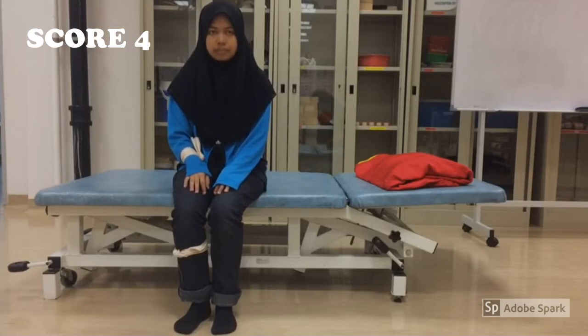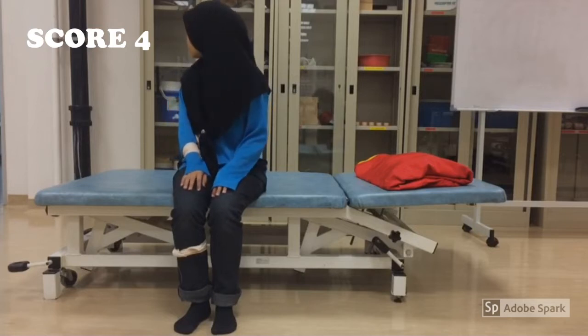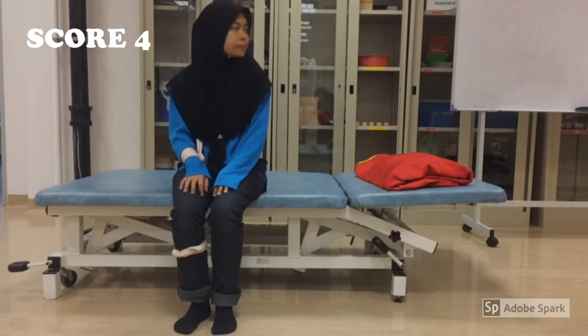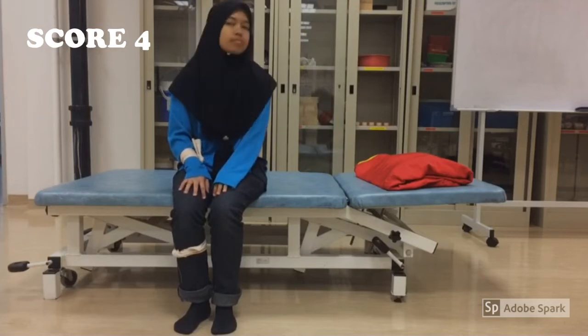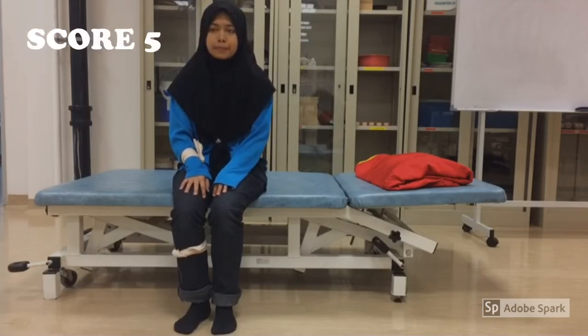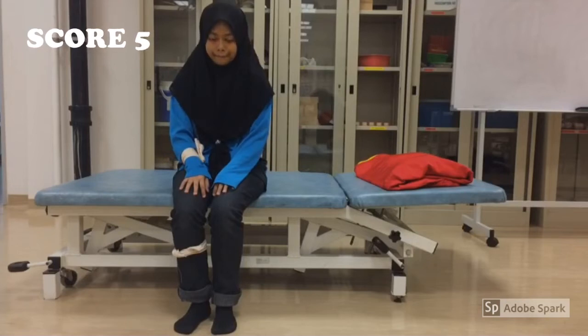For score 4, the patient sits unsupported with feet together on the floor, hands resting on thighs. Without moving the legs, the client turns the head and trunk to look behind, starting from the right and left shoulder. That one, score 4.